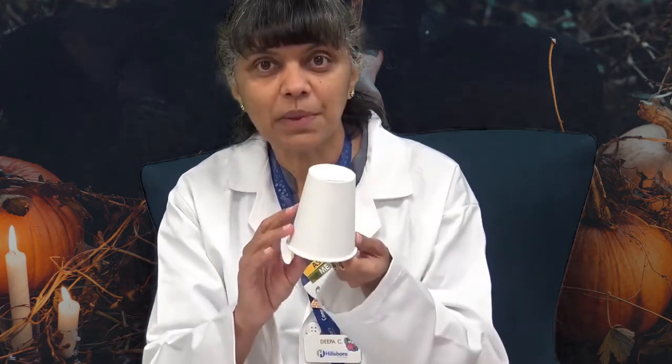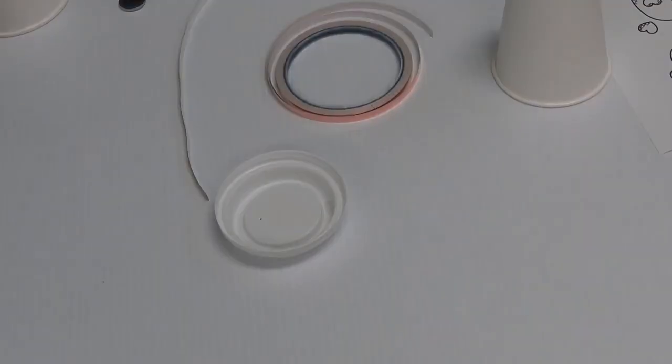Please have adult supervision at this time and be safe when you're cutting your pattern. So once you've cut your pattern, it's time to make the circuit. So for that, we're going to use the lid to have most of our circuit.